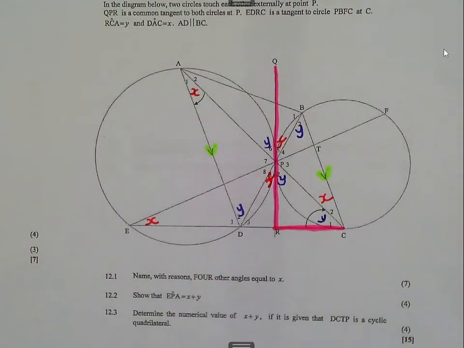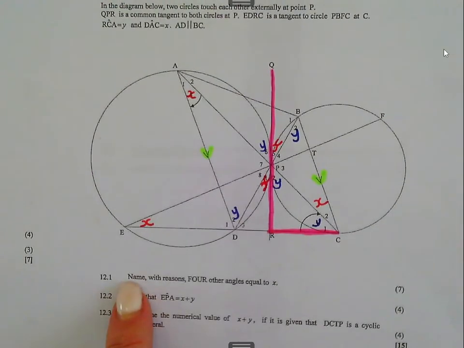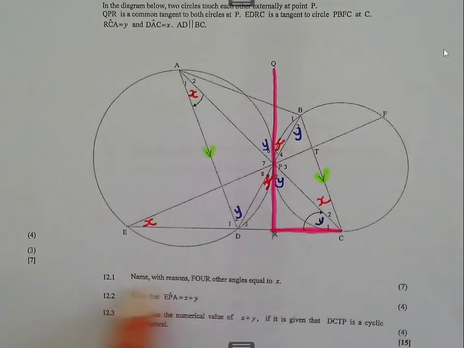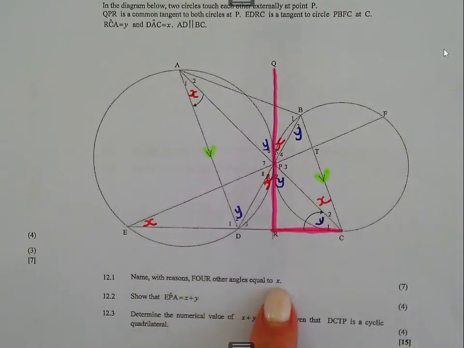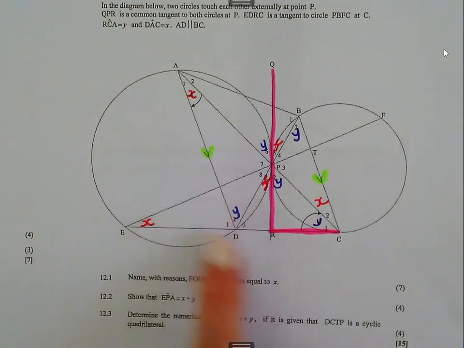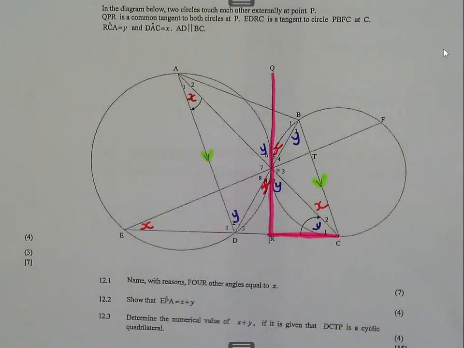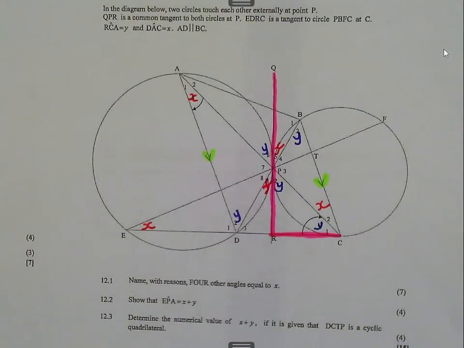Okay, so along with the homework that I have given you, we already found 4 angles equal to Y, equal to X. I hope you've indicated it on your diagram. If you haven't, go and do it, and then you go and give me the 4 reasons. And then you try 12.2.